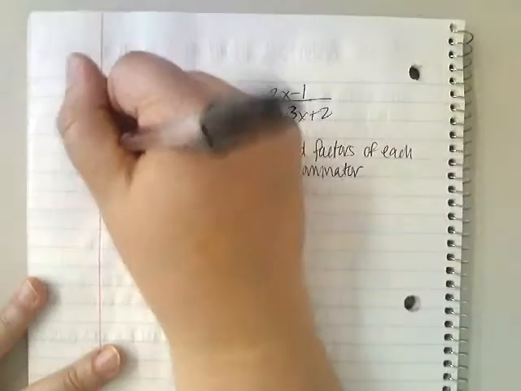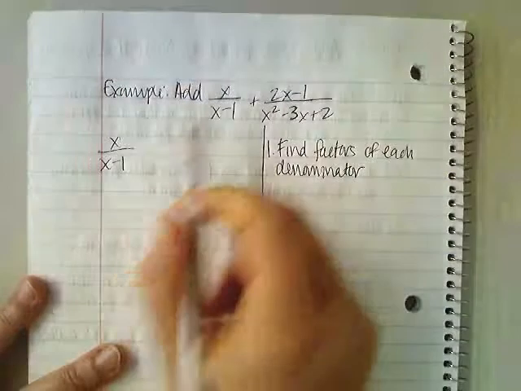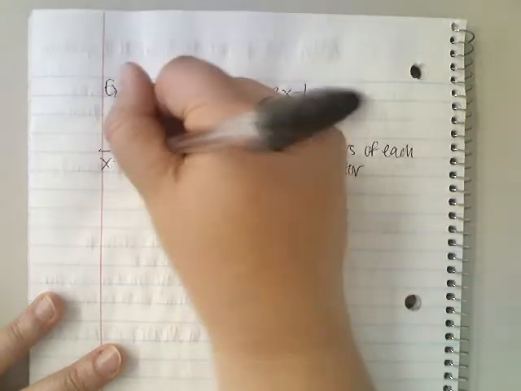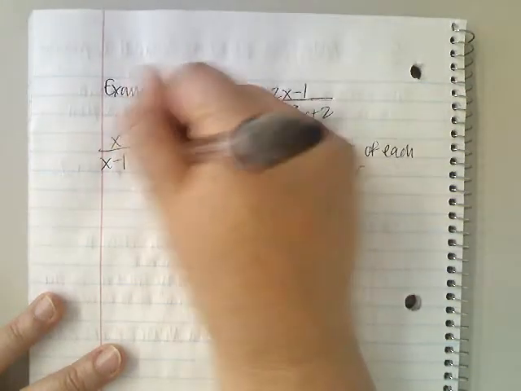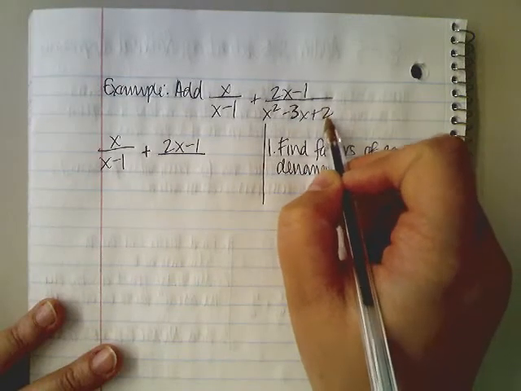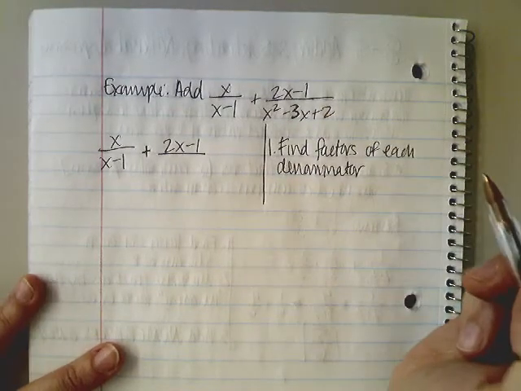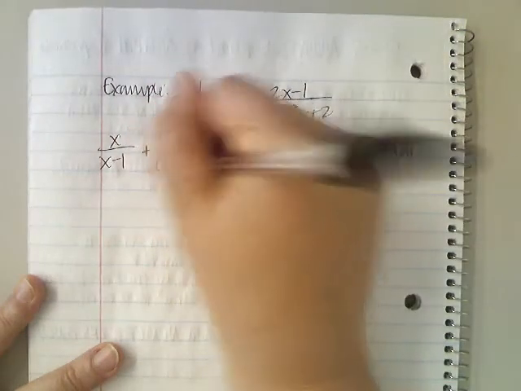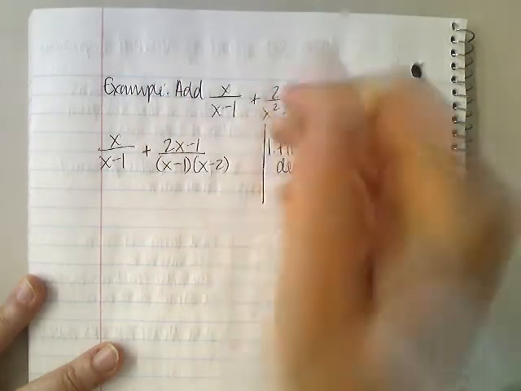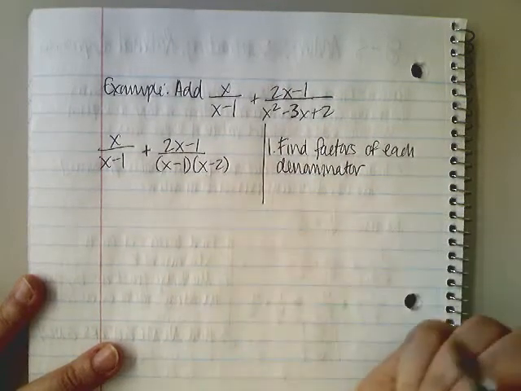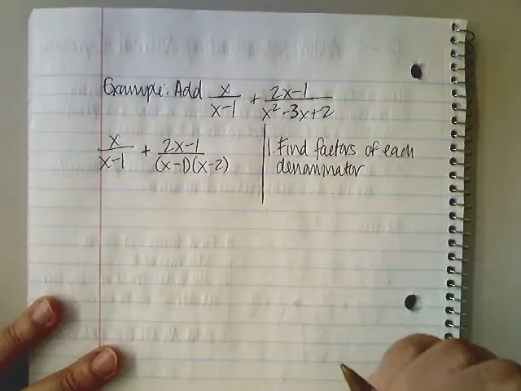If I look at the first fraction, I have x over x minus 1. I can't factor x minus 1. That is a linear factor itself, so that's going to stay just as it is. And then I have plus 2x minus 1 over, and now this denominator can be factored, so I'm finding factors of 2 that add to negative 3. Factors of 2 that add to negative 3 would have to both be negative, so it'd be x minus 1 times x minus 2. Negative 1 times negative 2 gives me positive 2, but they add to negative 3, so that works out just fine.